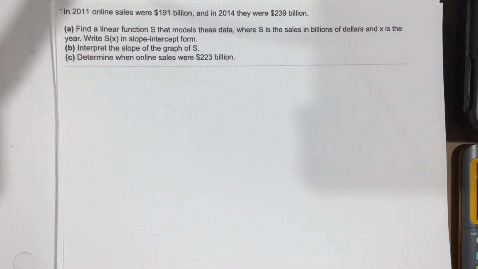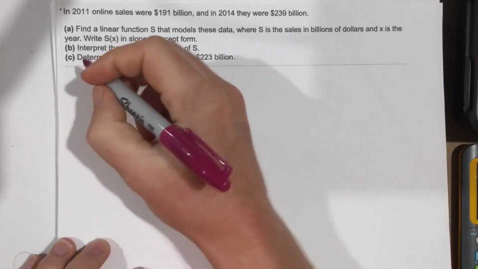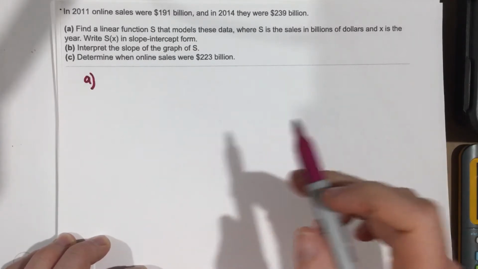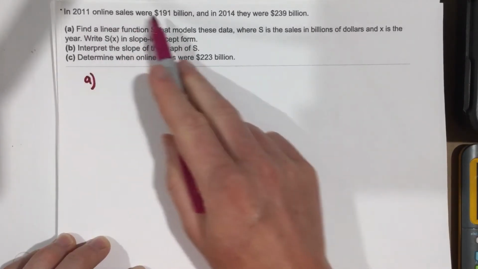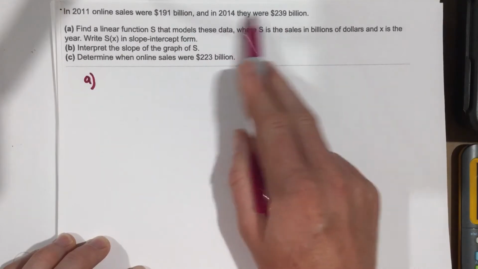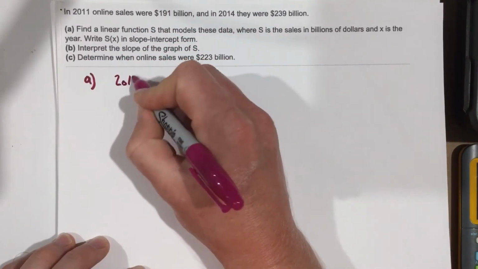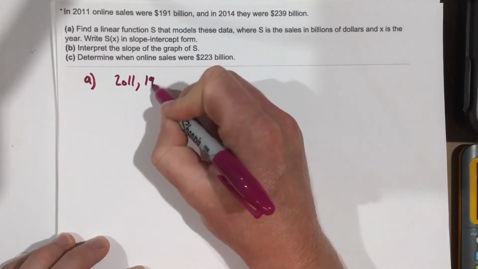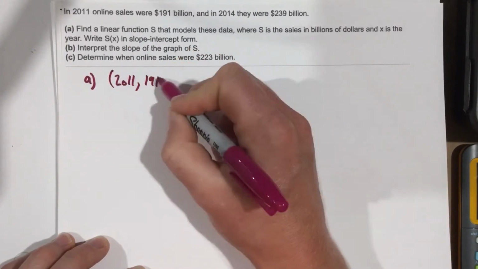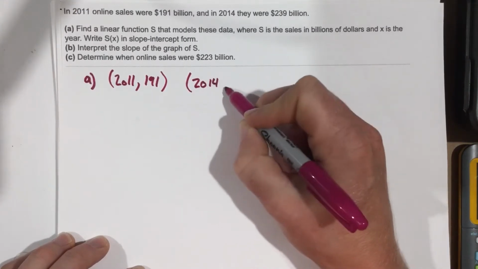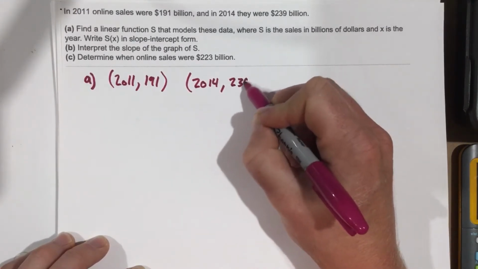So let's start by doing part A, which is writing the function. Well, if you remember from section 2.1, we basically have two coordinates here. We've got 2011, there was 191 billion, and then we have 2014, and there were 239 billion.